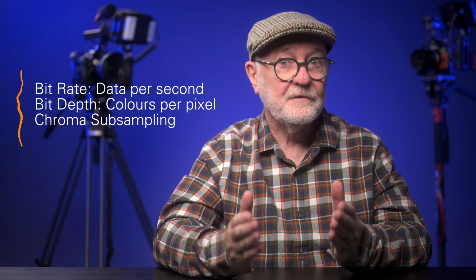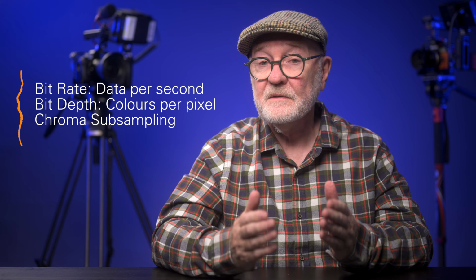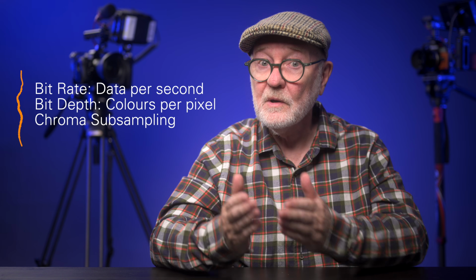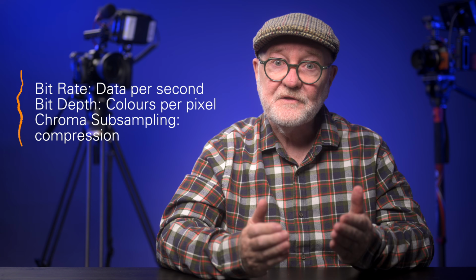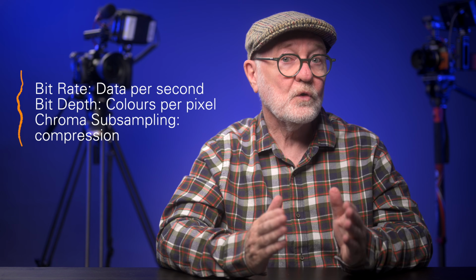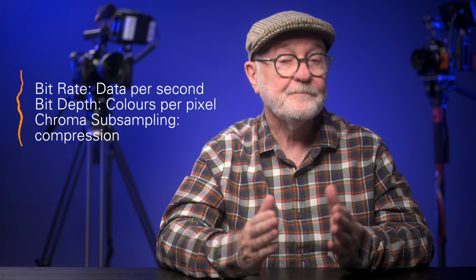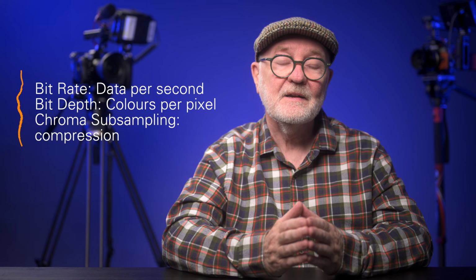It allows the camera to record more details about each frame. Bit depth refers to the number of colors that the camera can read per pixel. The Z6 offers 420 chroma subsampling, at least internally. So basically, that means that for the first row of 4 pixels, the camera will capture information from 2 of them. For the second row, it won't capture any.